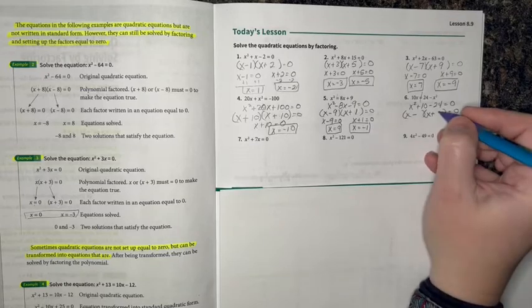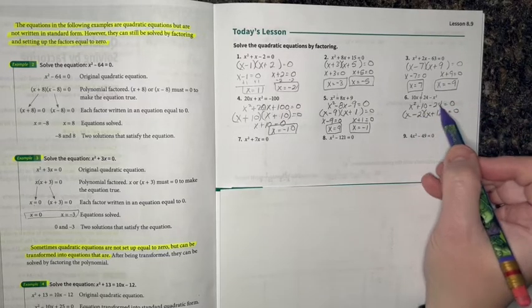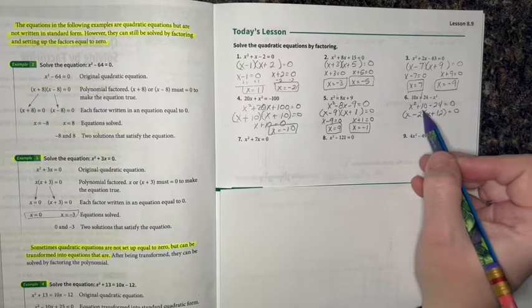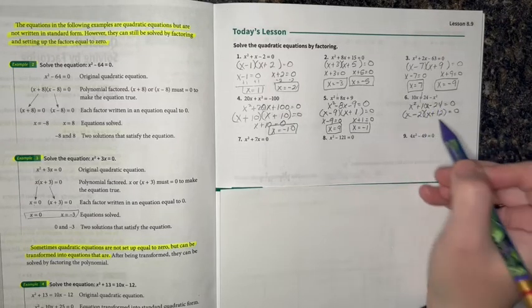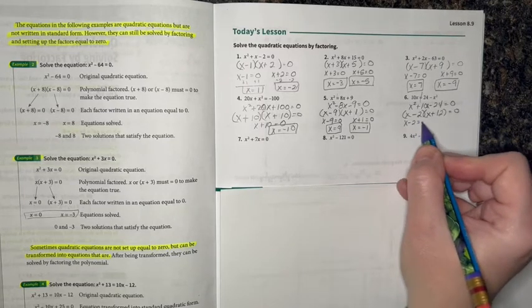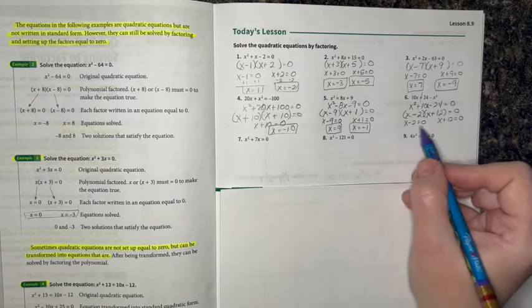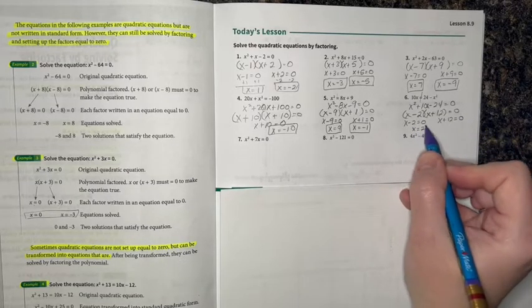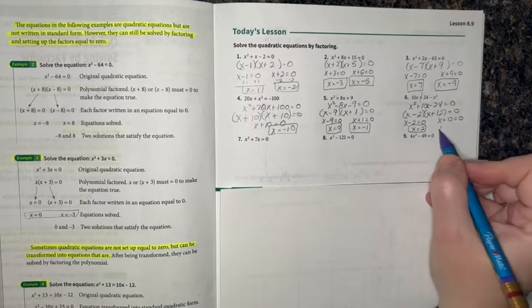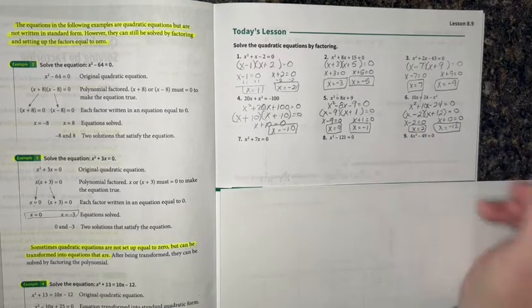I'm thinking it's a positive 12 and a -2, right? -2 times 12 is -24. -2 plus 12 is a positive 10. Oh, I forgot my x, 10x, okay? So I have an x minus 2 equals 0 and an x plus 12 equals 0. Adding 2 to both sides, I get that x is equal to 2. Subtracting 12 from both sides, I get that x is equal to -12.